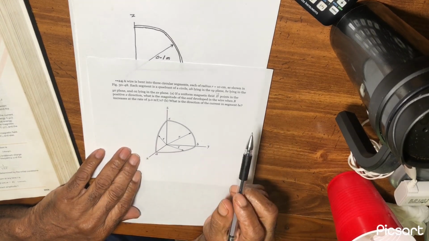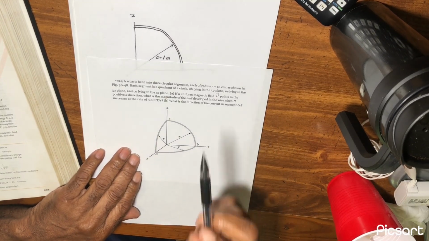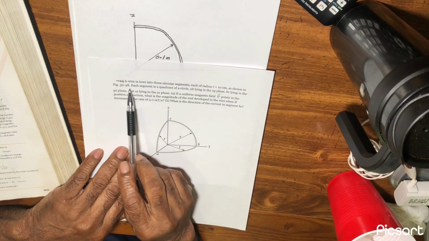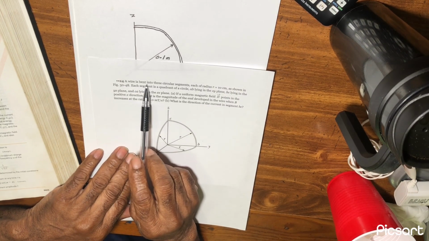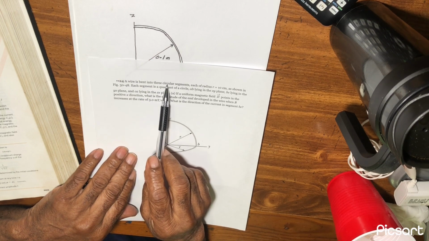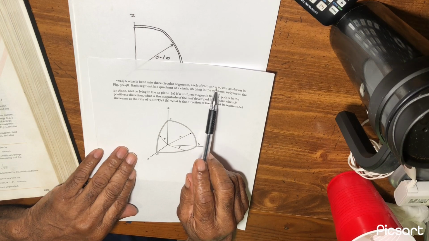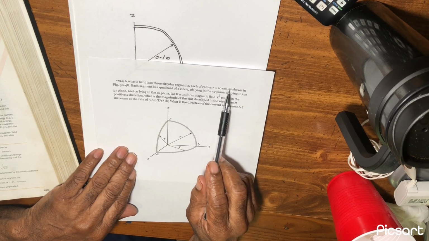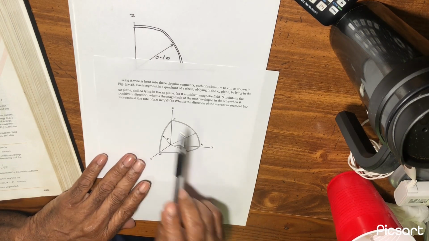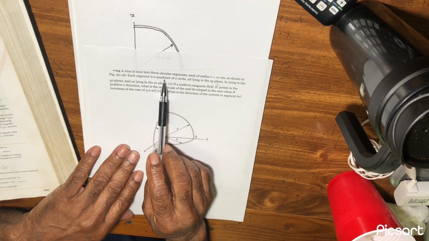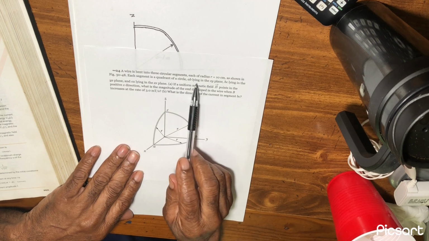So the next problem, chapter 30, out of module 1, 24. A wire is bent into 3 circular segments, each of the radius 10 centimeters, as shown in this figure. Each segment is a quadrant of a circle.